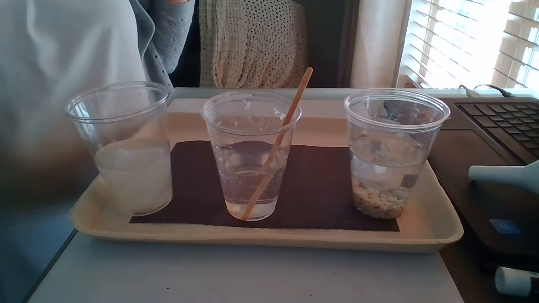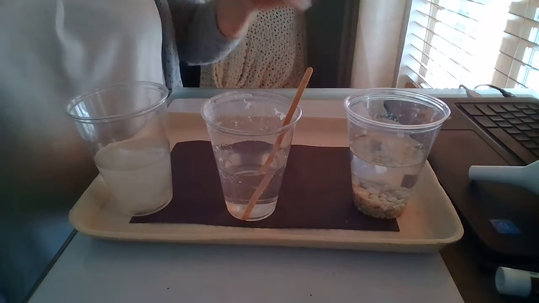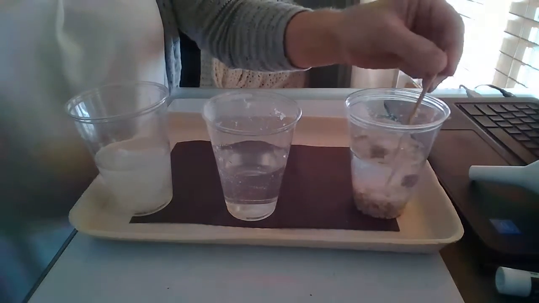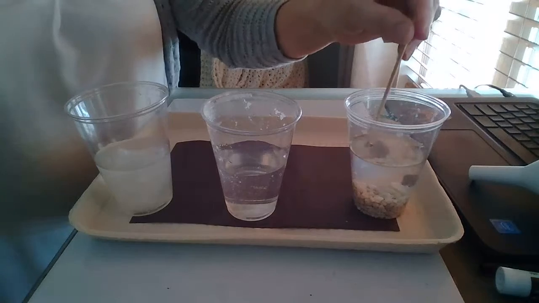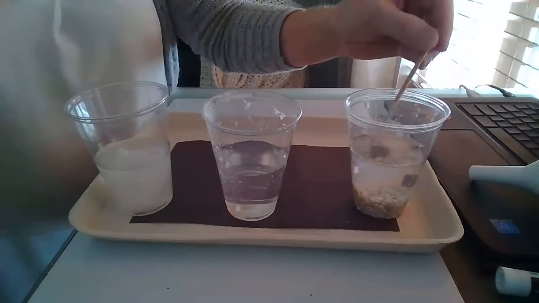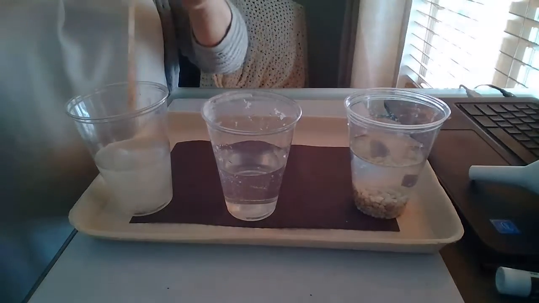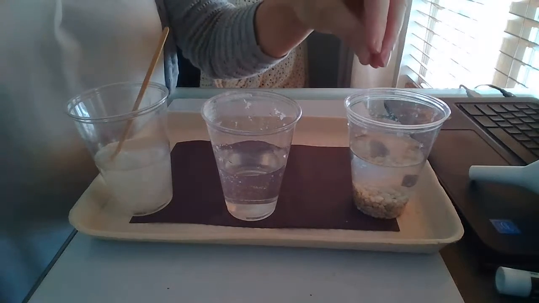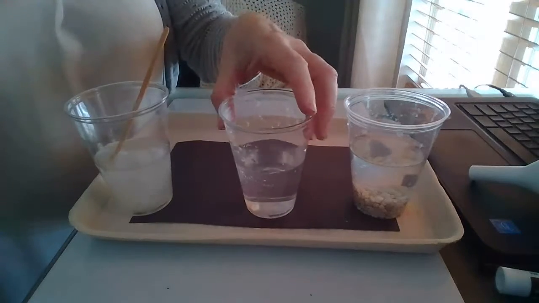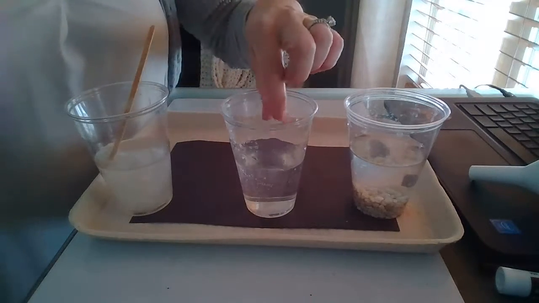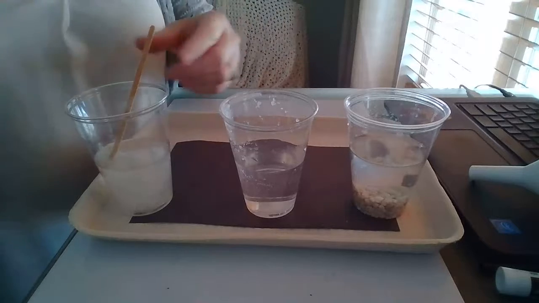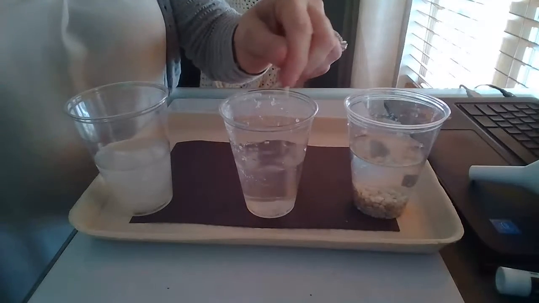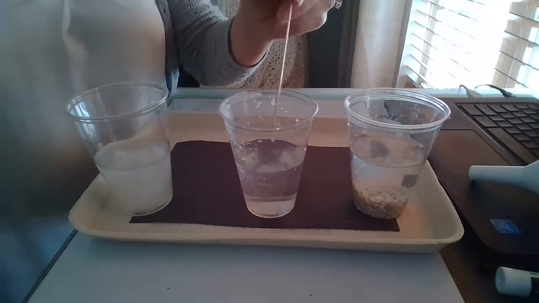Welcome back, scientists. If we look at what we've created, you can see with our gravel and water, we still have gravel and water. Nothing dissolved, nothing changed. Our solid is still a solid. Our liquid is a liquid. If we look at our cup that has our salt and water, the salt has dissolved in the water, most of it. So we now have a salt water solution.